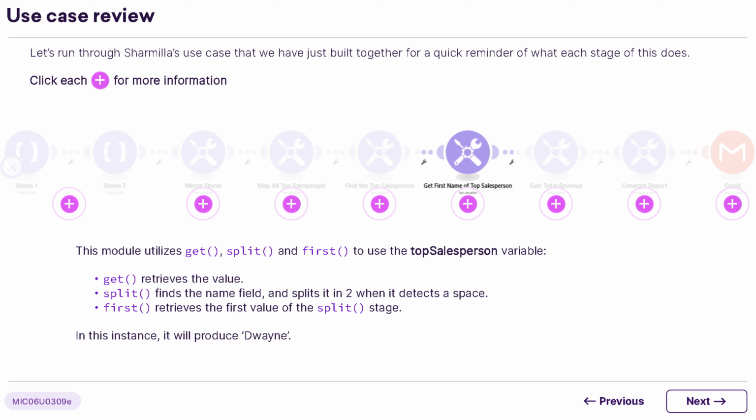Now let's explore how the get, split, and first functions work together to handle the top salesperson variable. First, the get function is used to retrieve the value we're interested in. Think of it as accessing specific information from a database, simple and direct. Once we have this value, the split function comes into play. It identifies the name field and divides it into two parts whenever a space is found.